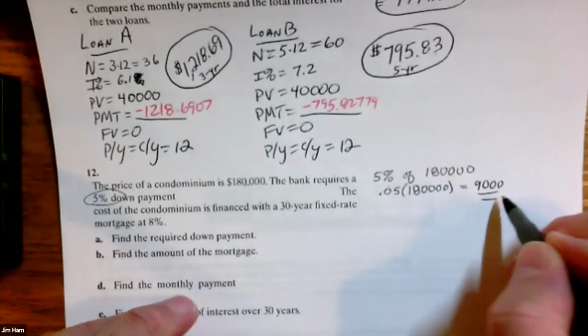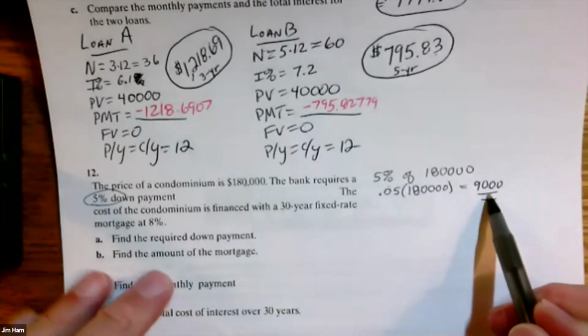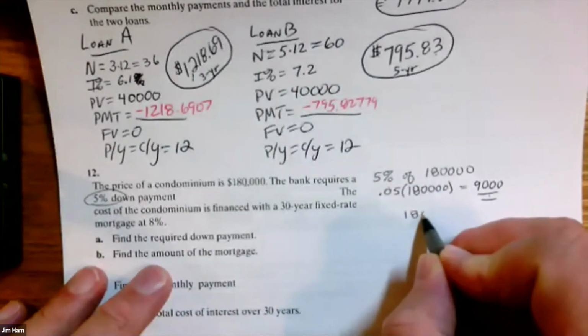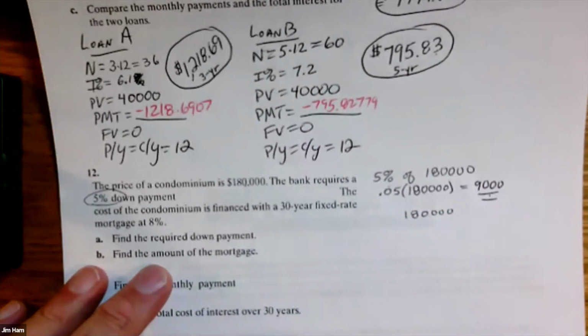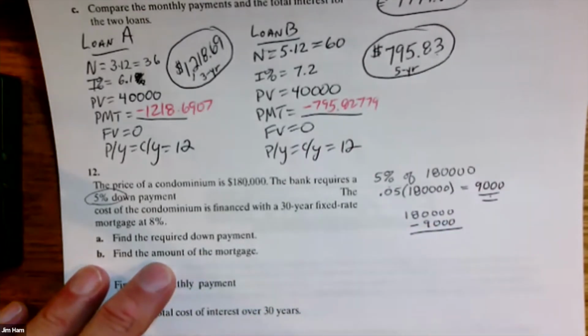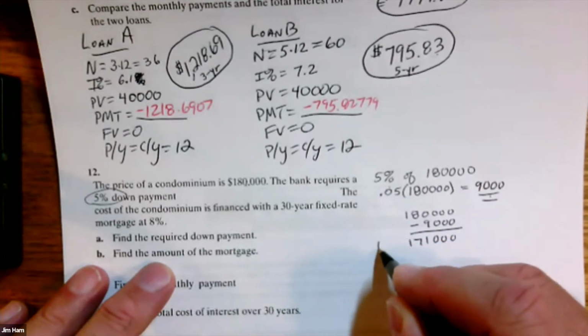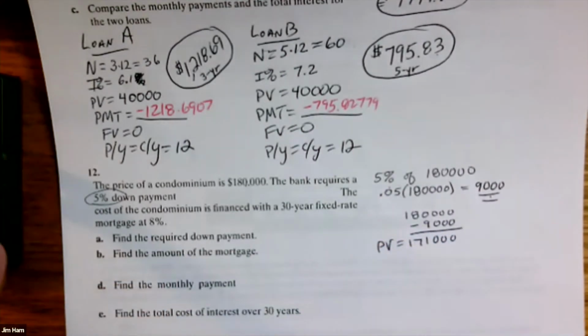So it's always good to save some money, because if you want to buy a house, you have to have a big chunk. Now, I don't know if she was required to come up with that 9,000 down payment. Probably not. But it's always good to have it so that you can pay down the loan amount. All right, so there was a $180,000 home, and the down payment was $9,000. So if you do the subtraction here, the present value of the loan is no longer 180,000, it's 171,000.